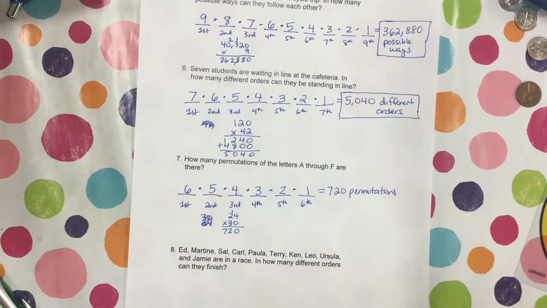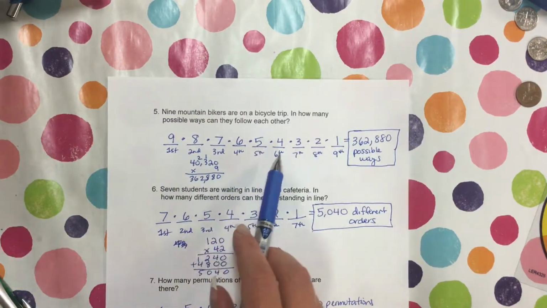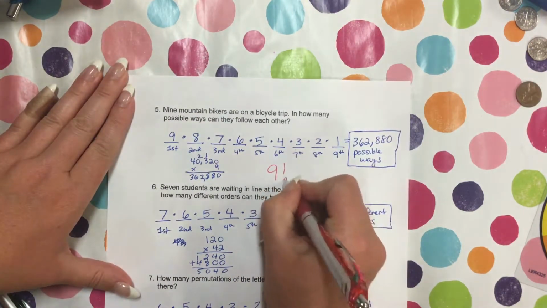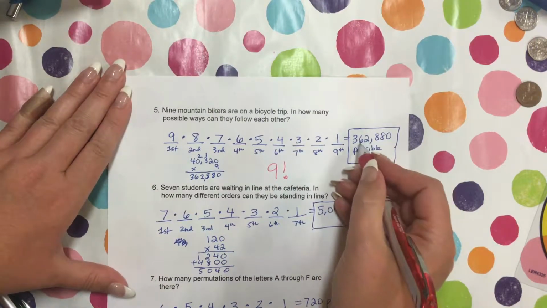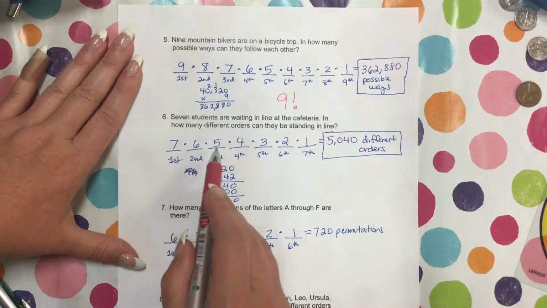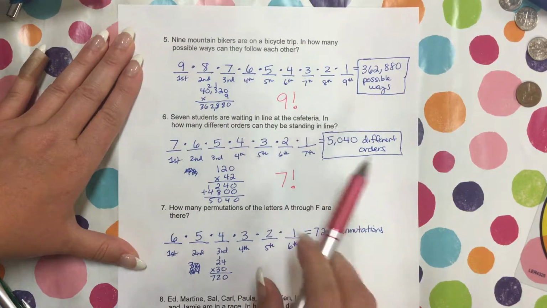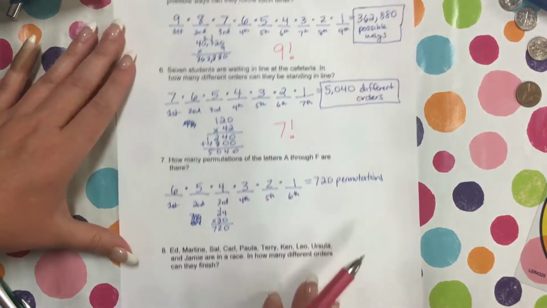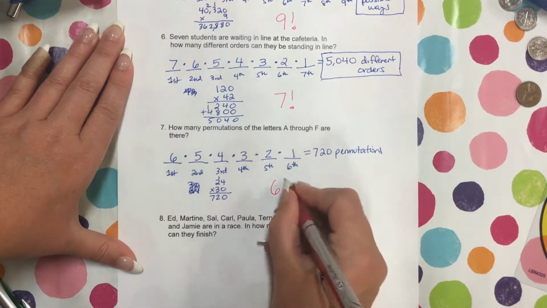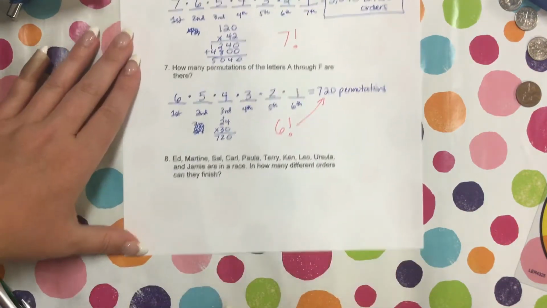Okay? And just to recap, if we go back up to 5, 9 times 8 times 7 times 6 times 5 times 4 times 3 times 2 times 1 is another way of writing 9 factorial. So 9 factorial is the same thing as 362,880. If we go down to problem 6, 7 times 6 times 5 times 4 times 3 times 2 times 1 is the same thing as writing 7 factorial. And 7 factorial is the same thing as 5,040. And the problem that we just did, 6 times 5 times 4 times 3 times 2 times 1 is the same thing as writing 6 factorial. And that is also equal to 720. Okay, cool. Let's move on to 8.